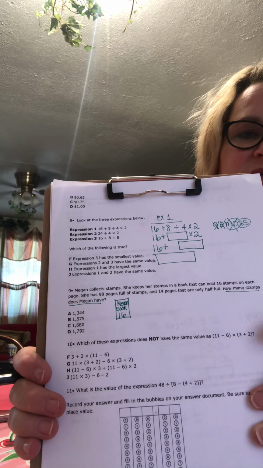All right, so her book can hold 16 stamps on each page. So I'm just going to put Megan's book, 16 stamps. So one page is 16 stamps. She has 98 pages that are full. So I'm going to do 16 times 98, because that's her full pages. Then I have to work that out.